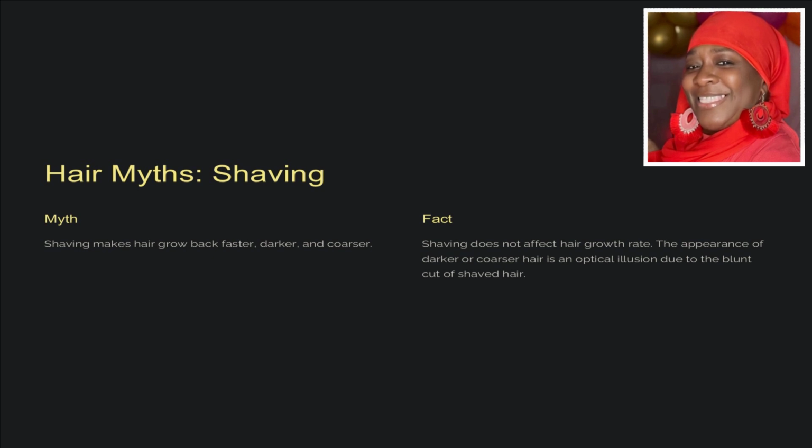Myth: shaving and cutting hair makes it grow back faster, darker, and coarser. Fact: shaving does not make hair grow back faster. Genetics determines hair growth rate. Shaved hair may feel coarse because the hair tips are bluntly cut. The appearance of darker hair is an optical illusion. Once the hair grows 0.2 to 0.8 inches, a centimeter or 2, away from the skin, it will be the same color it was before shaving.